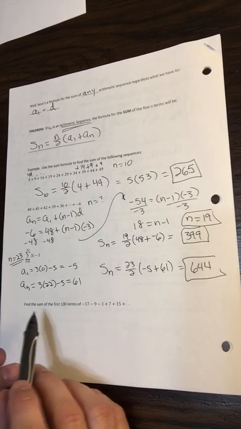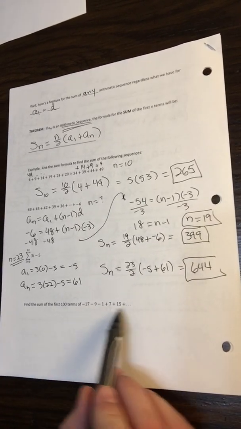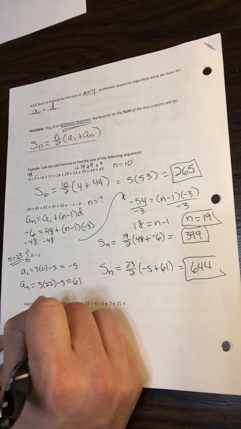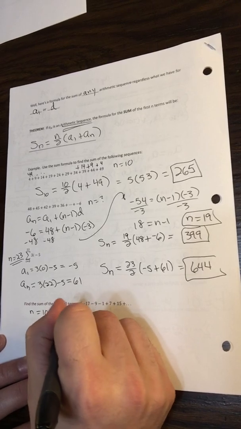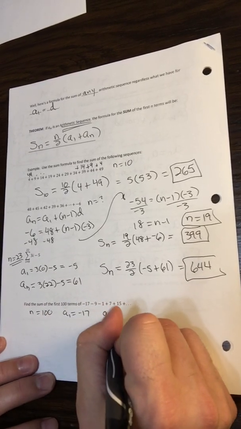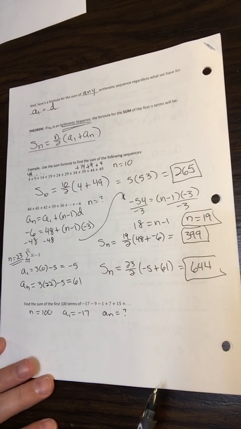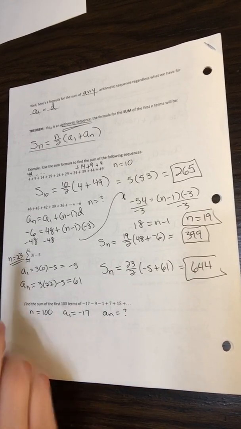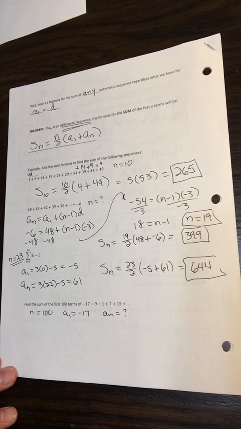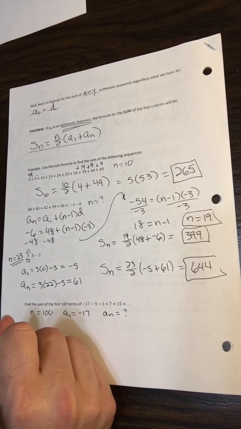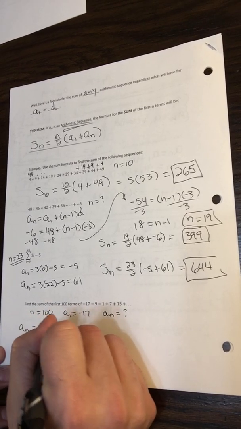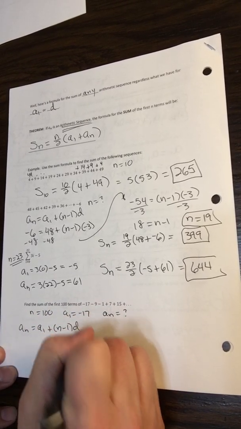Okay, find the sum of the first 100 terms of this hot mess. Well, let's see. n is equal to 100. I need that. a sub 1 is equal to negative 17. I need that. And a sub n is now a question mark. But I do have this other formula that can help me find it, right? Okay, so here we go. a sub n, looking for the 100th term, is equal to a sub 1 plus n minus 1 times d.